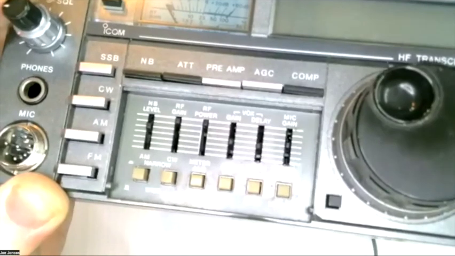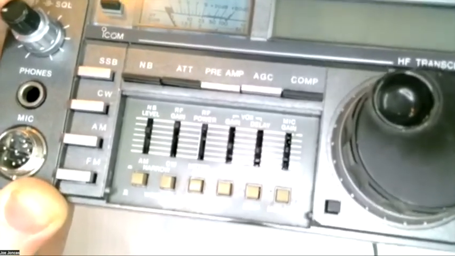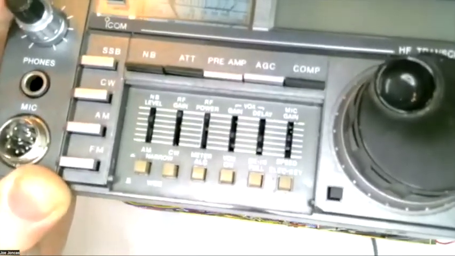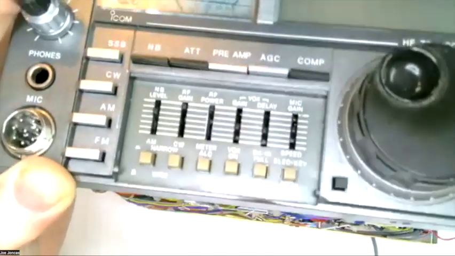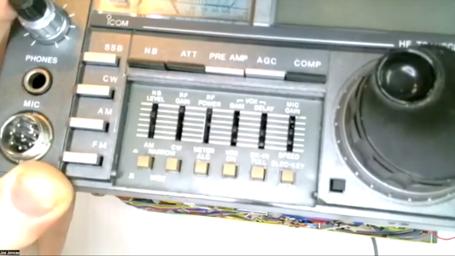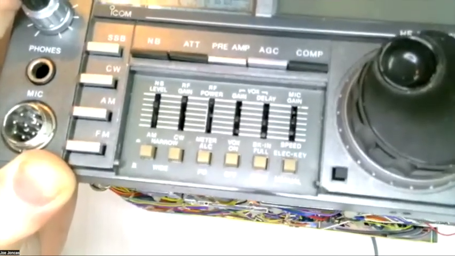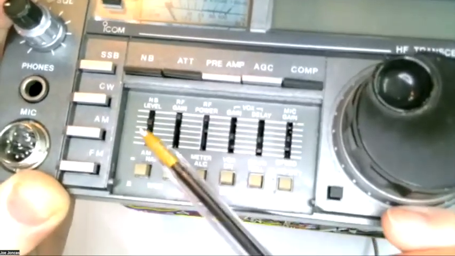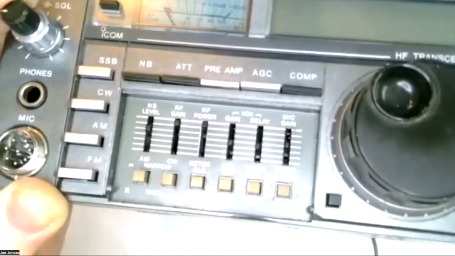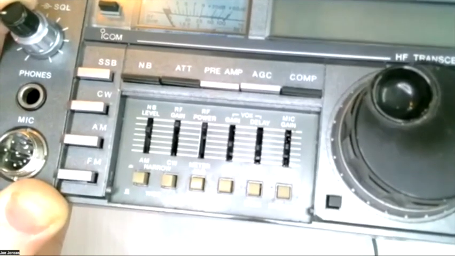That helps your audio to have more impact. So if you're trying to work somebody, rather than just having a normal sounding voice, it emphasizes it so it'll help punch through. Kind of like a volume control? No, it actually changes the frequency of your voice.